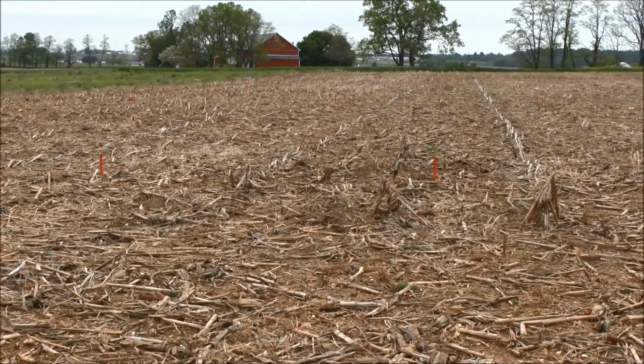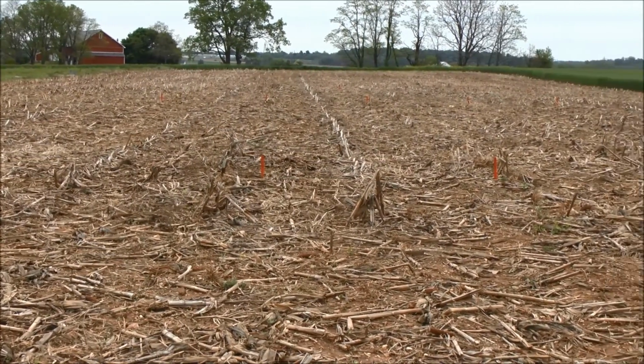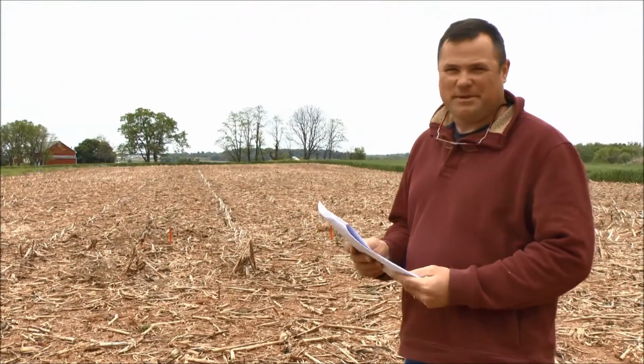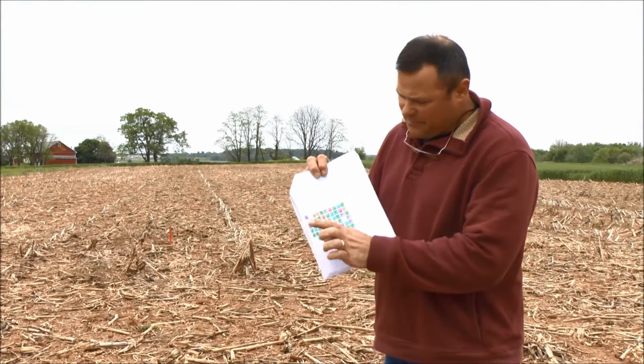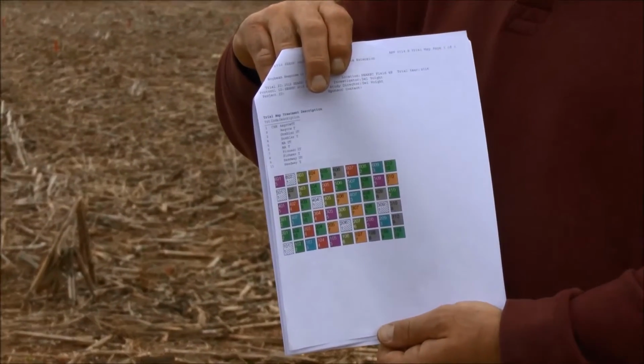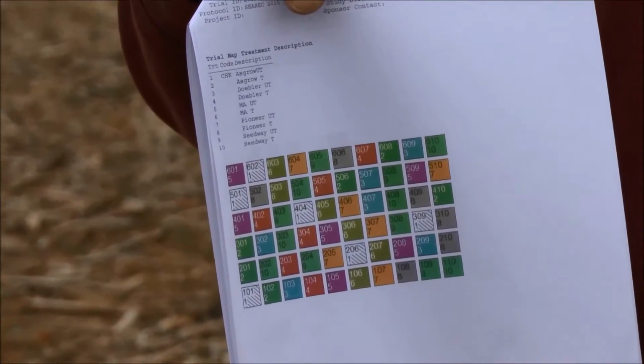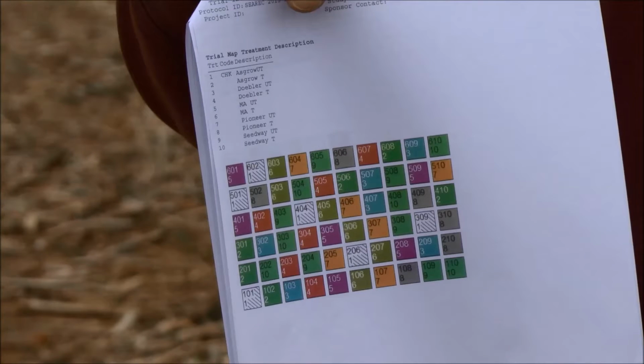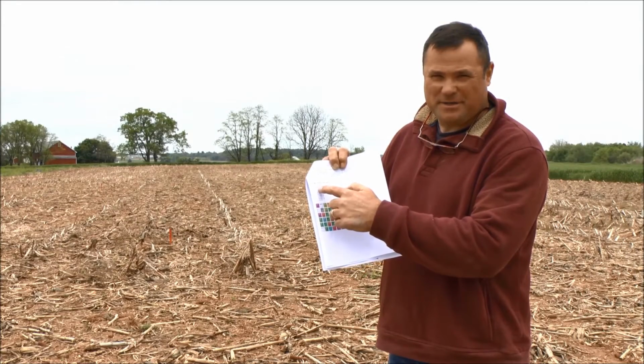This will be our third and final year to go through and assess the relative impact of seed treatments on soybean growth and development and yield. We're standing in our small plots at C-Rec Farm where we have 10 treatments. We lay it out in a block design, so each one of these colorations represents a different treatment. We have treated and untreated seed.